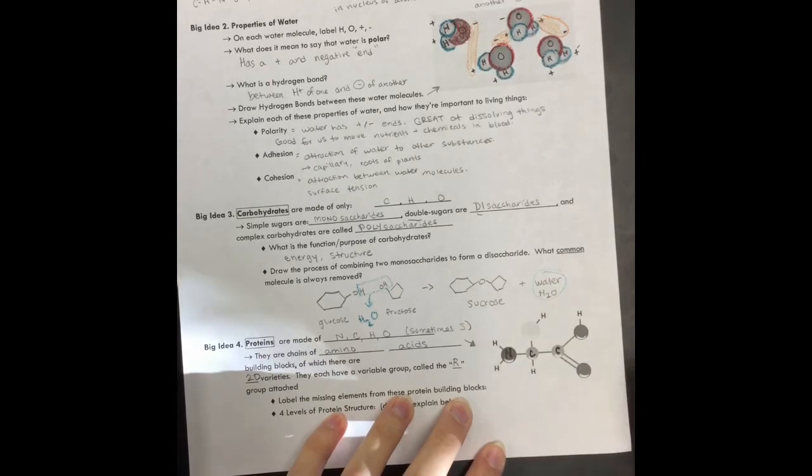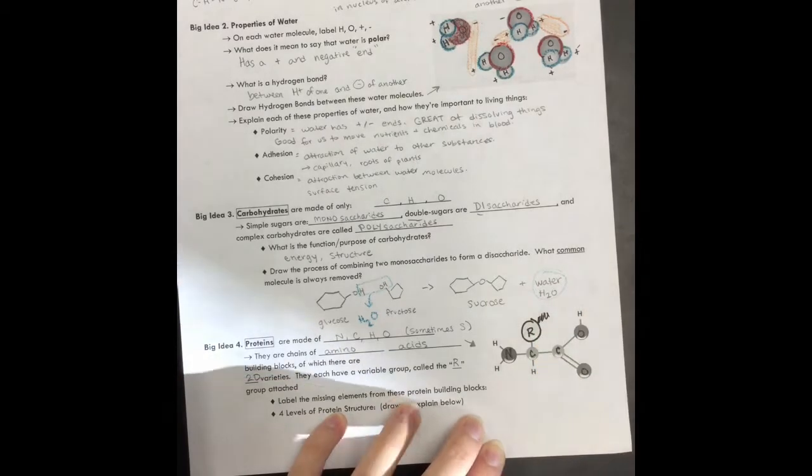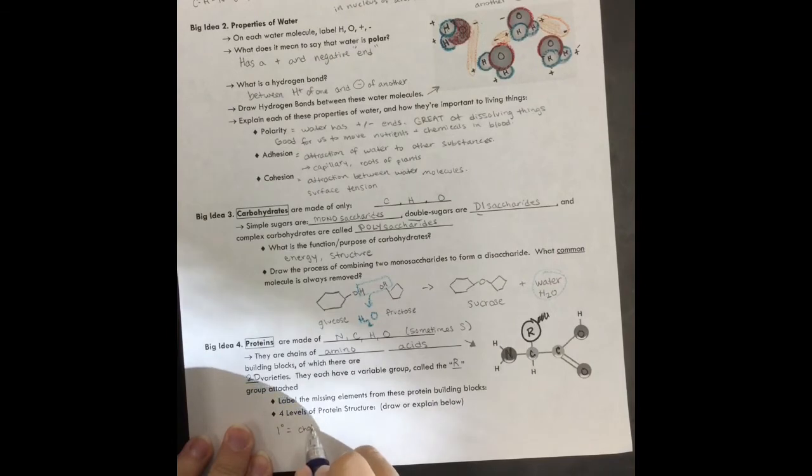So I'll fill in the chemistry here. There was one error on your chemistry right up there, but the H you can erase, and that whole unit is just called the R group. That's what changes depending on which amino acid you see.